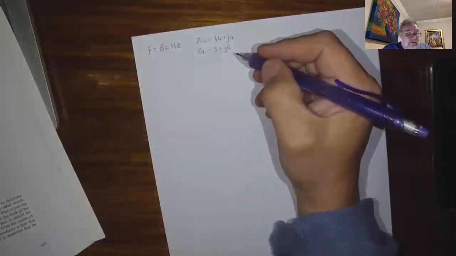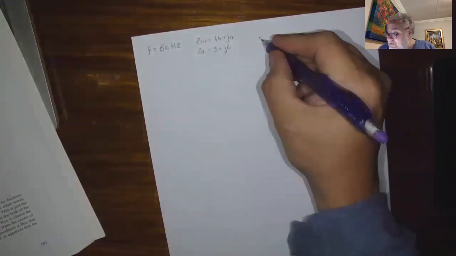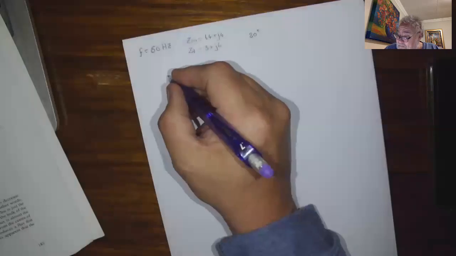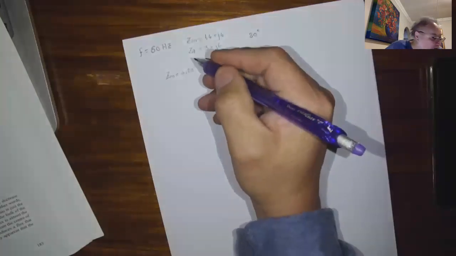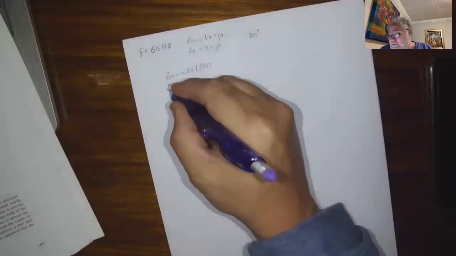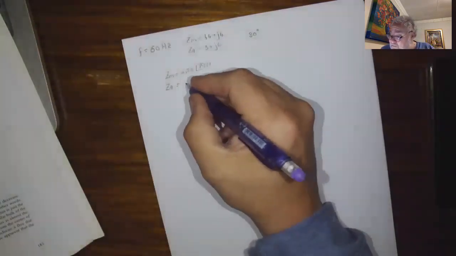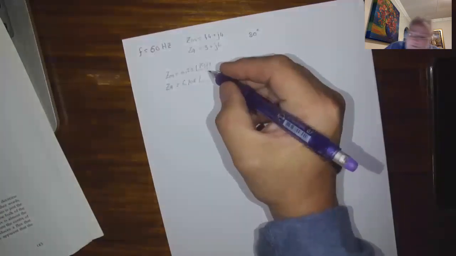So they want a capacitor that would make the phase angle between the two windings 80 degrees, not 90 anymore, so basically the same. So Z main is going to be 4.28 at an angle of 70.71, and the auxiliary winding is 6.708 at an angle of 63.4.